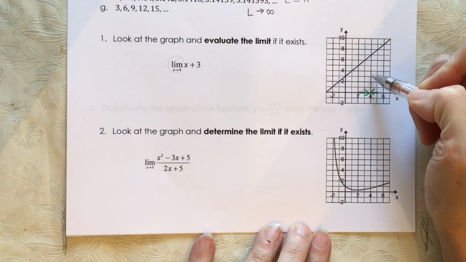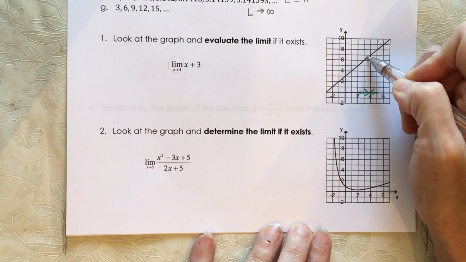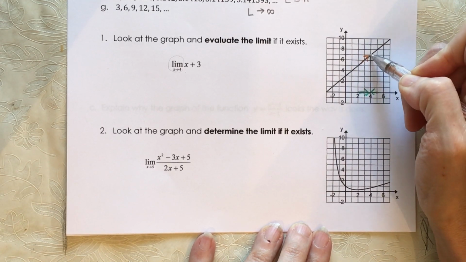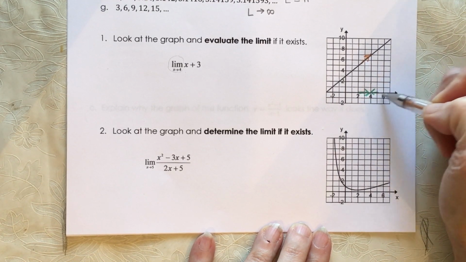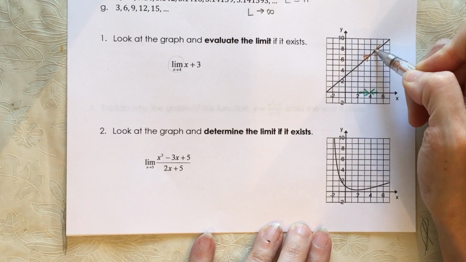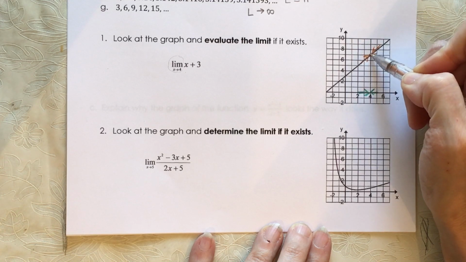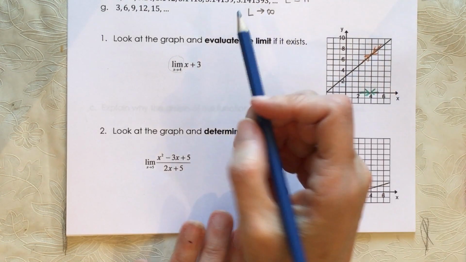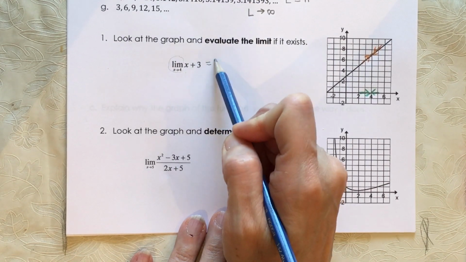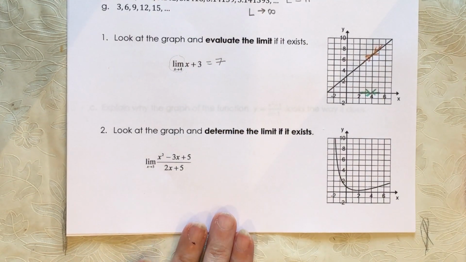As x approaches 4 from the left, our curve is approaching this value right here, 7. And as x approaches 4 from the right, our curve is also approaching this value, 7, which should mean that the limit as x approaches 4 of x plus 3 should be 7. So that's how we do it in a graphical sense.